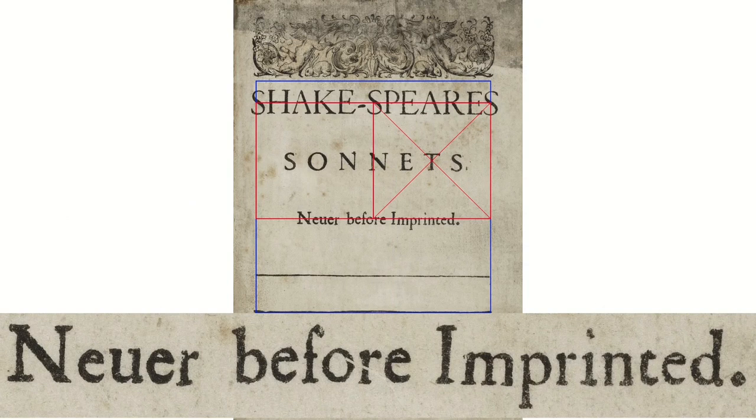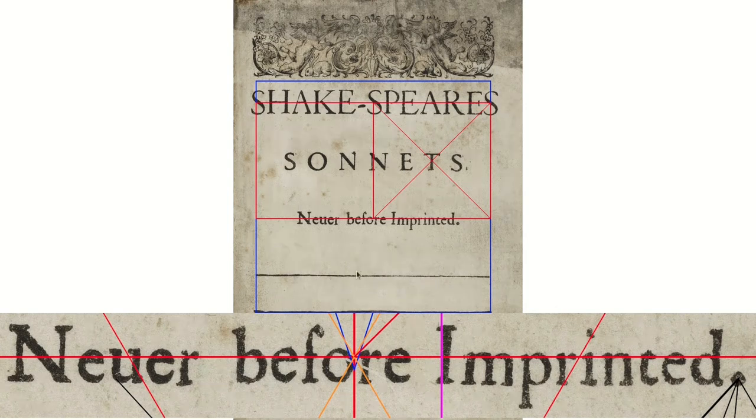So, yeah. The bottom of these two squares goes straight through Neue before imprinted, which, as you can see, has got quite a lot going on in it, including a scar that I put on my version, which I'm keeping there for now, because completely accidentally, I was rubbing out these lines down here so that I could put just a thick black one in its place because it was confusing.